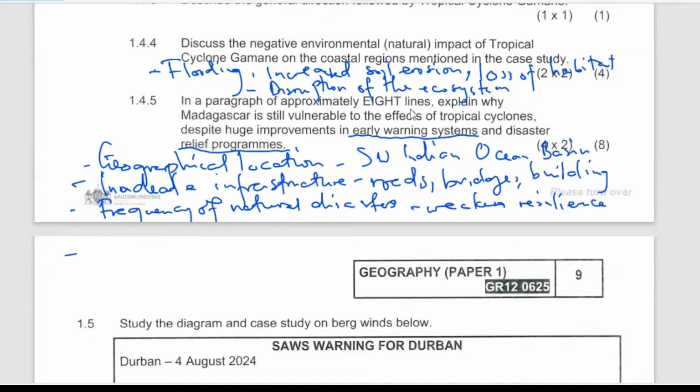Right, and also we can talk of the problem of climate change. It is now intensifying the cyclones. For example, because of global warming, we tend to find that the temperatures of the oceans are increasingly becoming higher, and we know well that the tropical cyclones are favored by the higher ocean temperatures.